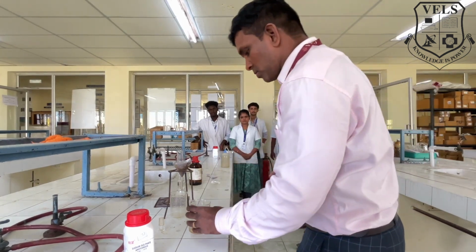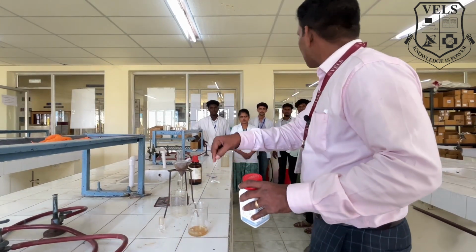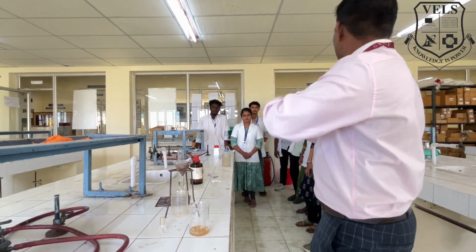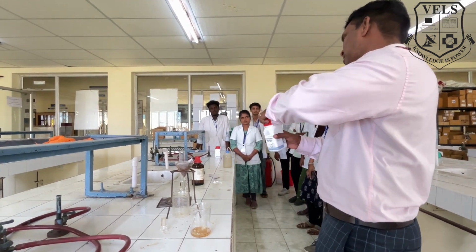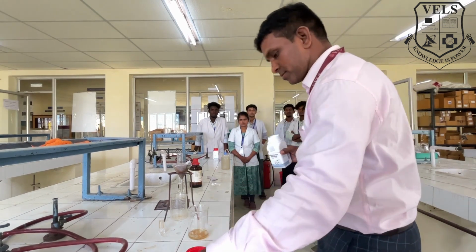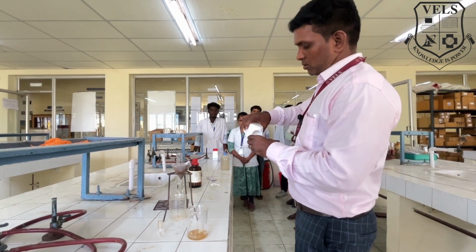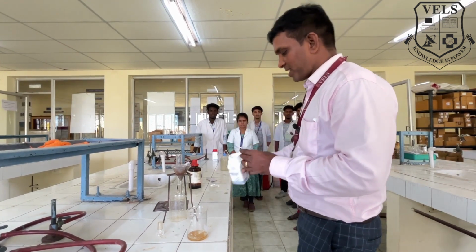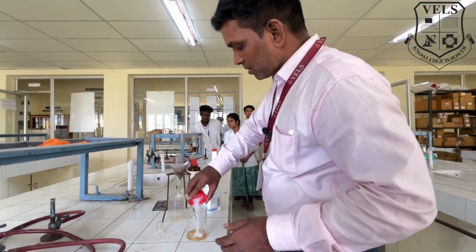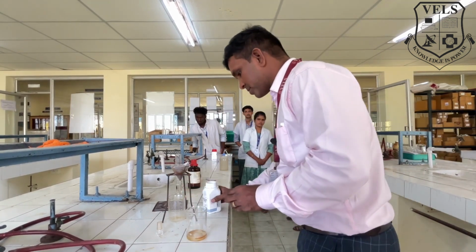To remove the moisture from this solution, I am going to add a little amount of sodium sulfate, which is a dehydrating agent. Take some sodium sulfate and add it in this solution.